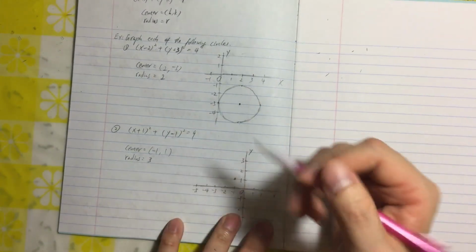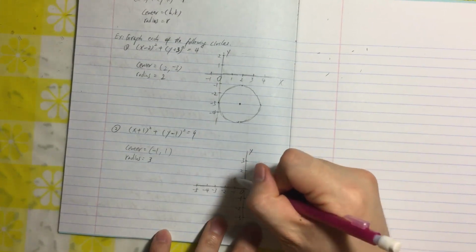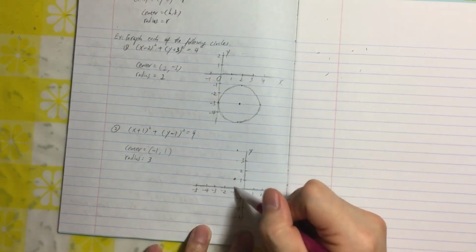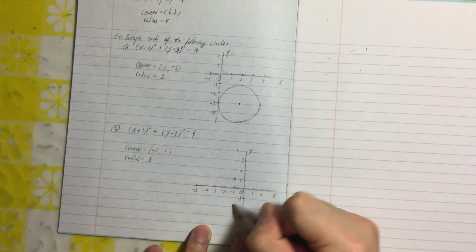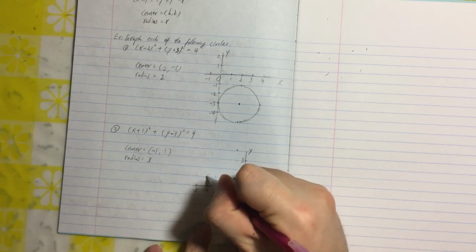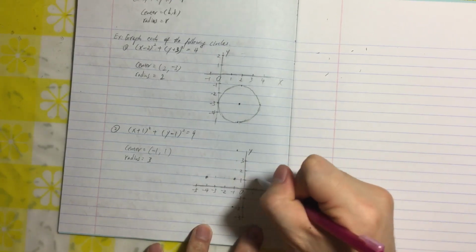Radius is 3. So we move 3 units up: 1, 2, 3. 3 units down: 1, 2, 3. 3 units to the left: 1, 2, 3. And 3 units to the right: 1, 2, 3.